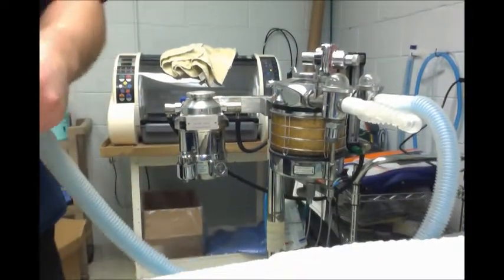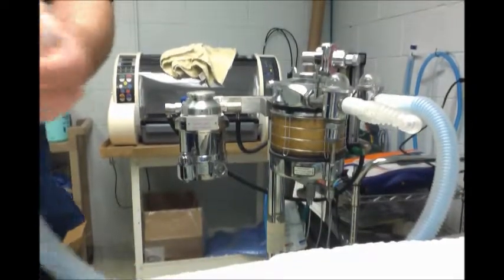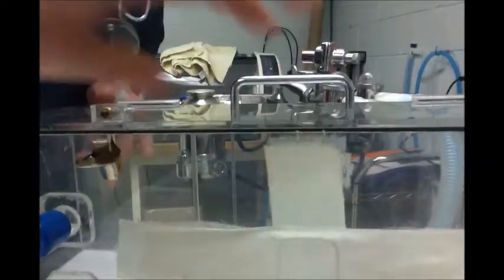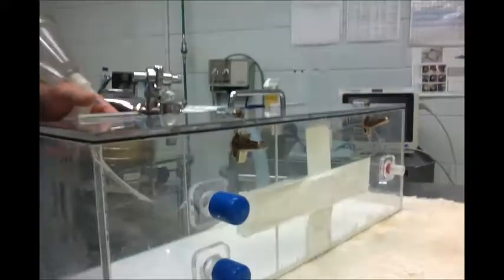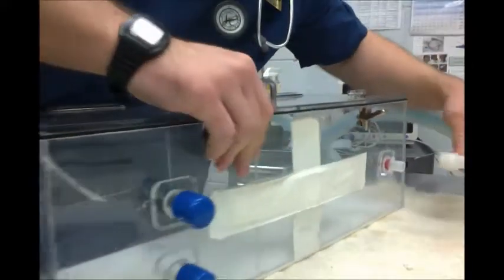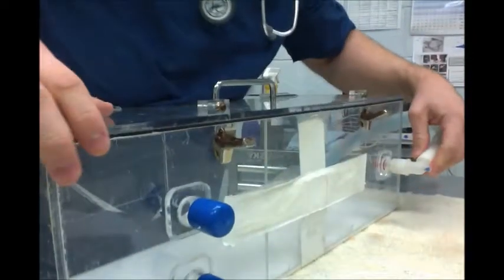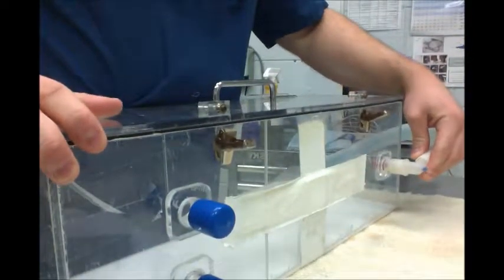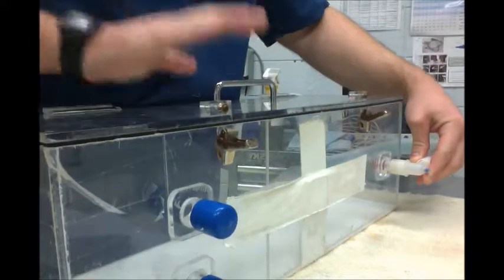This is an induction chamber, which we use on cats a lot. So what we can do is hook this straight up to there, and we can get an induction that way with a cat directly in there.